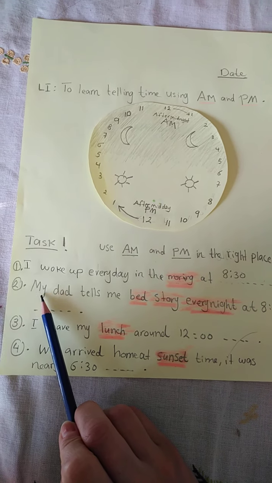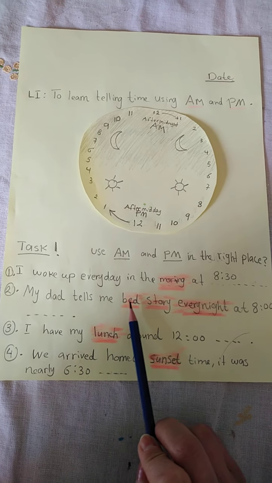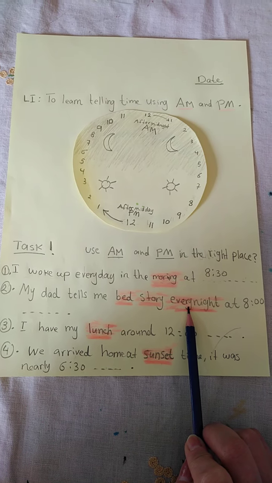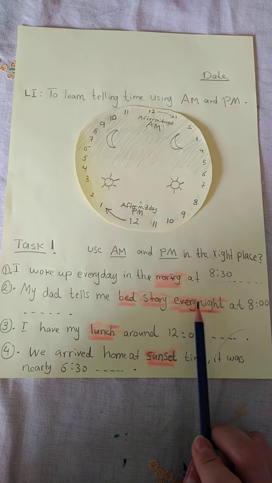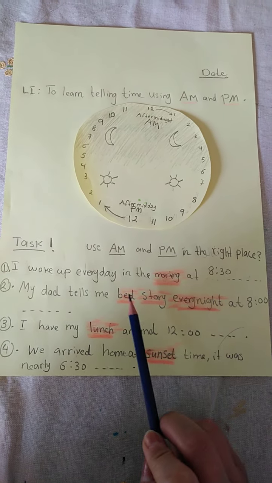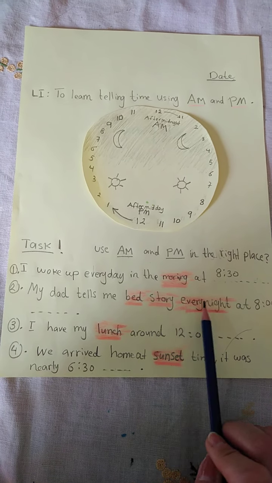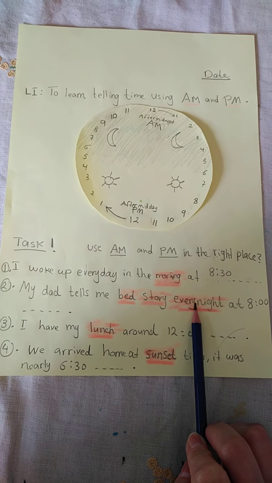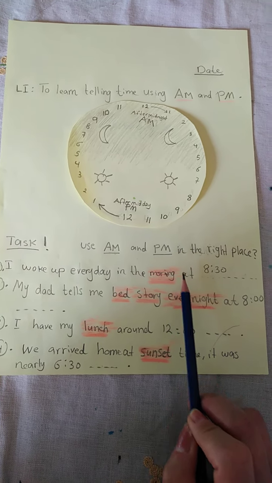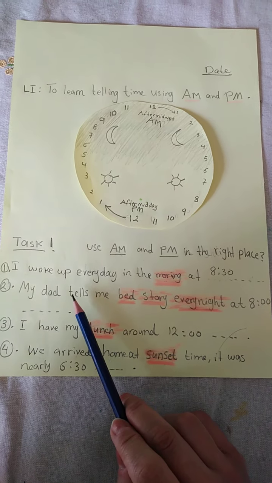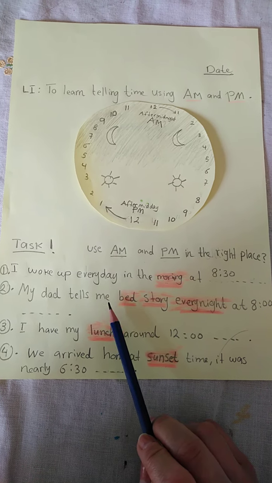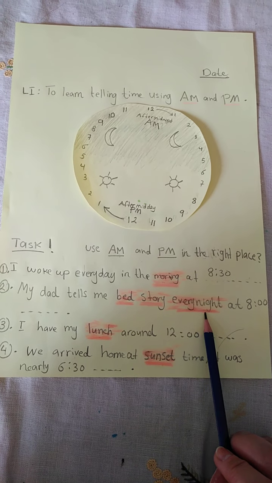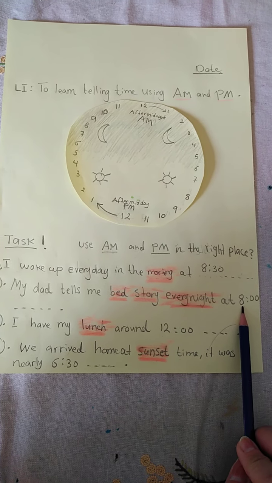Number 2. My dad tells me a bedtime story every night. I have highlighted these words because definitely they will give you a clue of what you are going to use. Is it AM or PM? My dad tells me a bedtime story every night at 8.